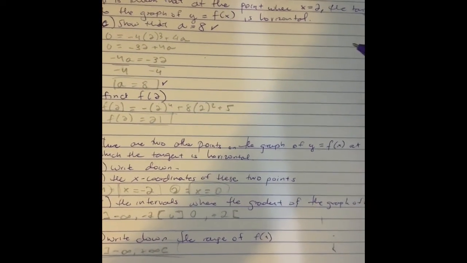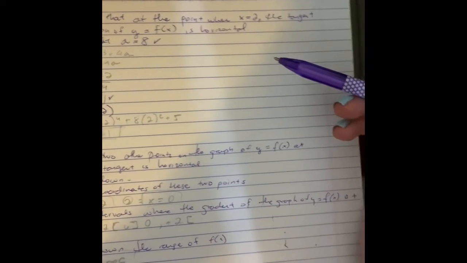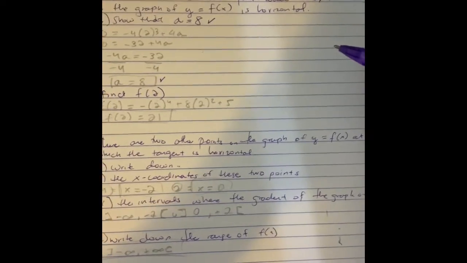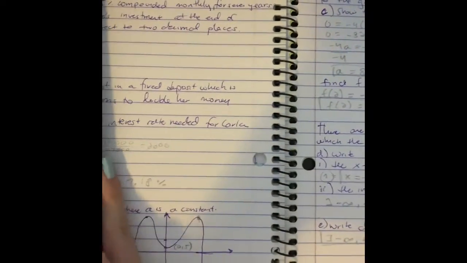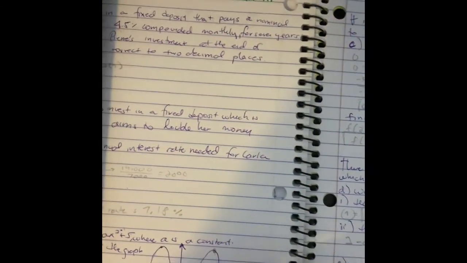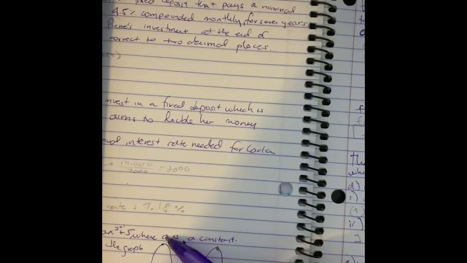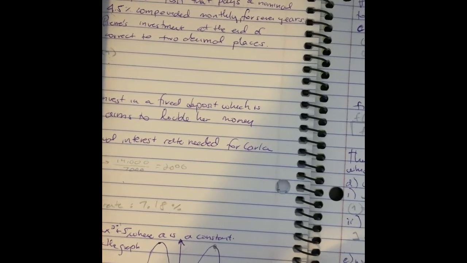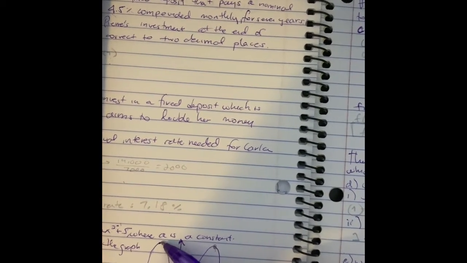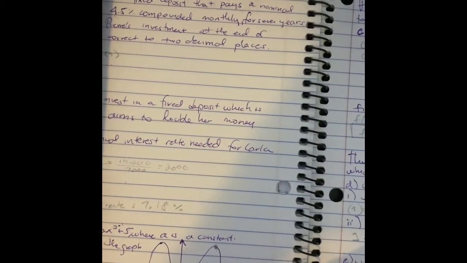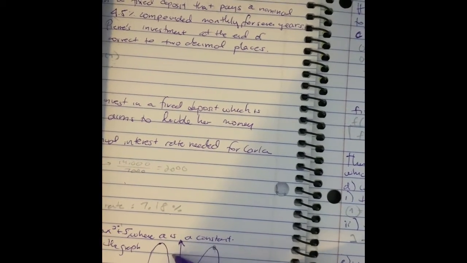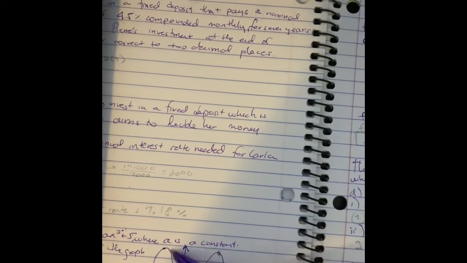So then it tells me the intervals where the gradient of the graph of y equals f of x is positive. So I just again looked at my graph, and I saw that it was positive. The gradient was positive when it was from negative infinity to negative 2, which stops here. And then here we see a decrease. Here the gradient of the graph is not positive, so I just did not include that.